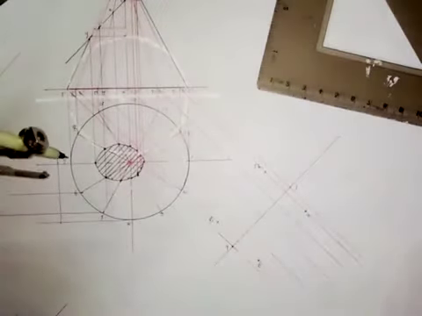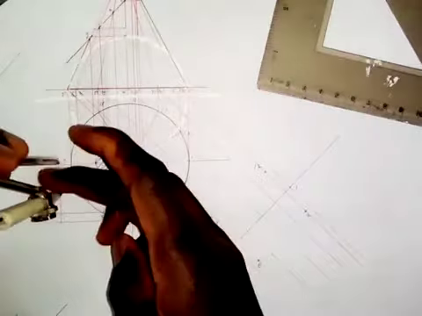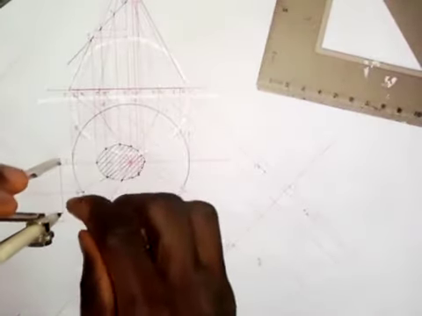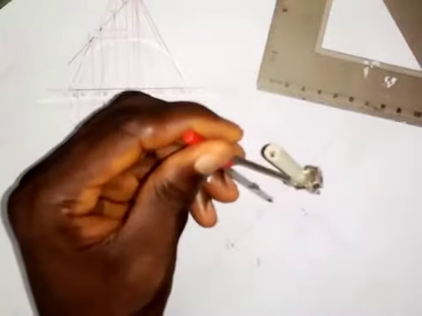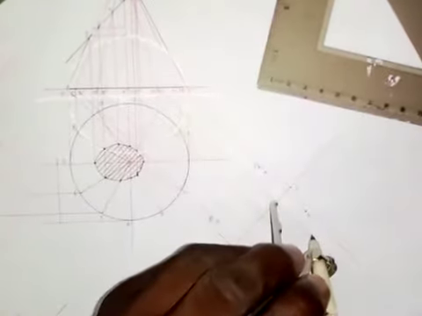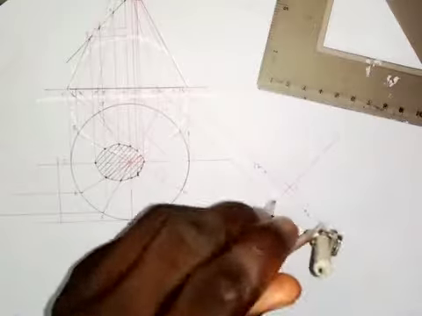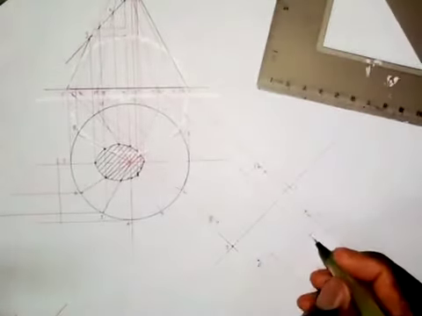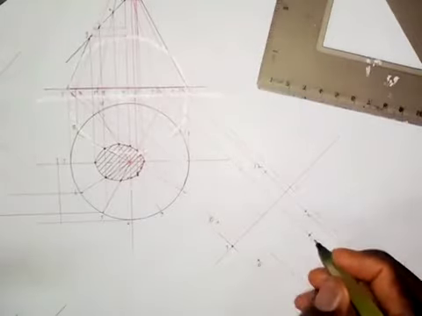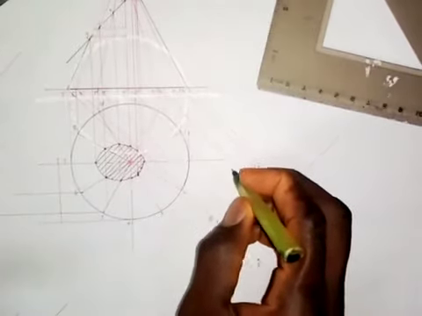Then the next is from 7 down to what? Down to 5 here. I want to locate 3 and 11. So I will come here, make an arc here, make an arc here, and I will also make an arc here. So this point is 3, this is 3, and this is 11.